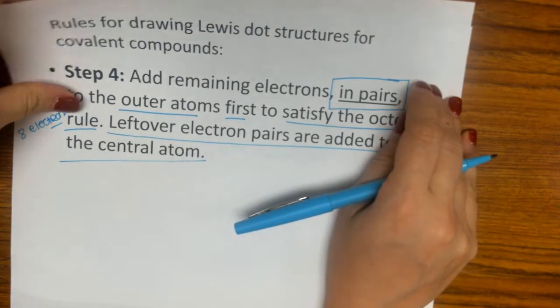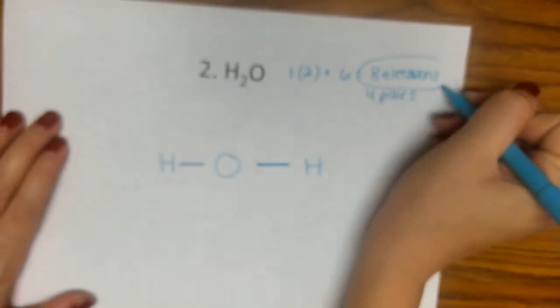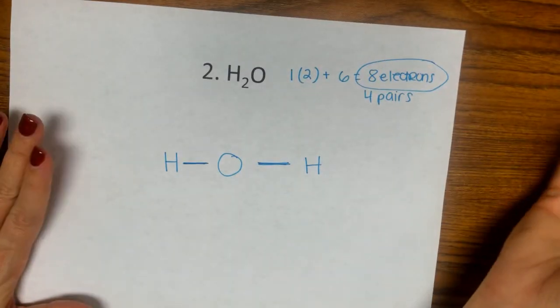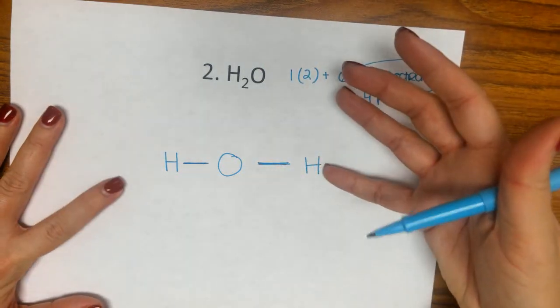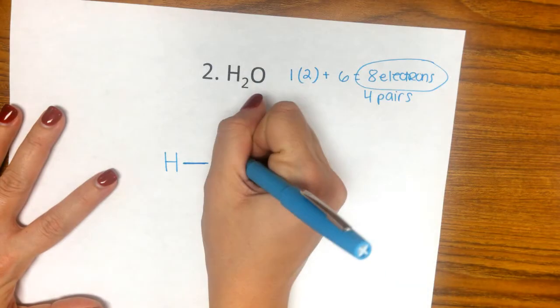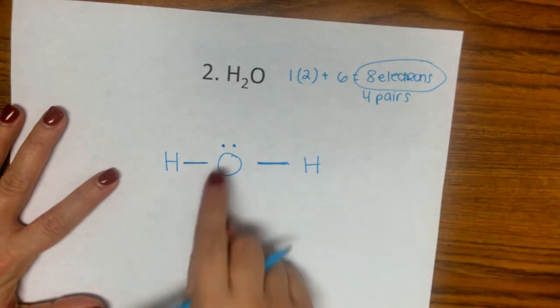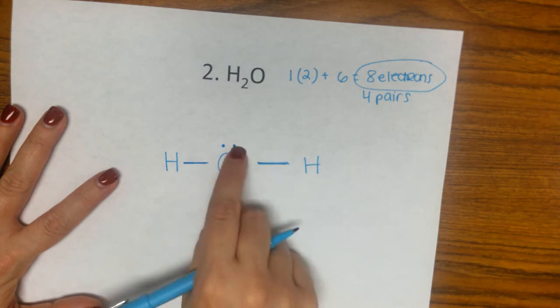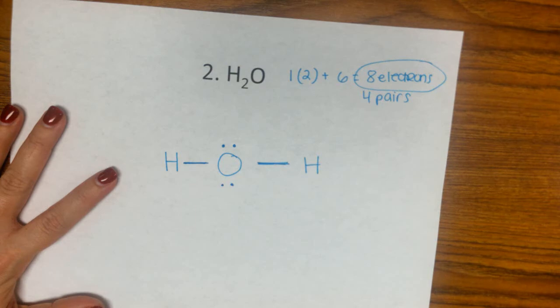We do have some electrons left over because we've only used 4, and we have 8 total. So we have 4 electrons left over. And so instead of putting them on hydrogen, because it's an exception, it can only have 2, we're going to put them on oxygen. So there's a pair, which is 2 electrons. Now that's 2, 4, 6, and put the other pair here. That's 8. So I put down 8 electrons.